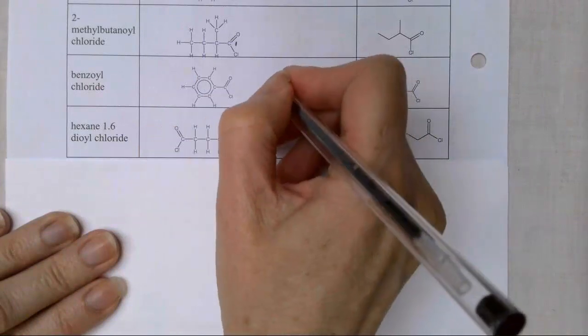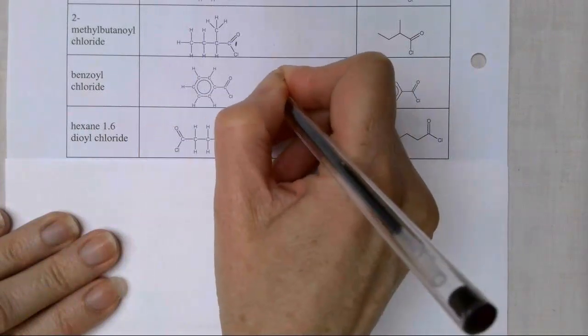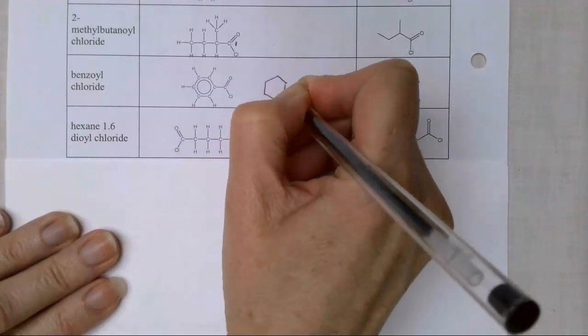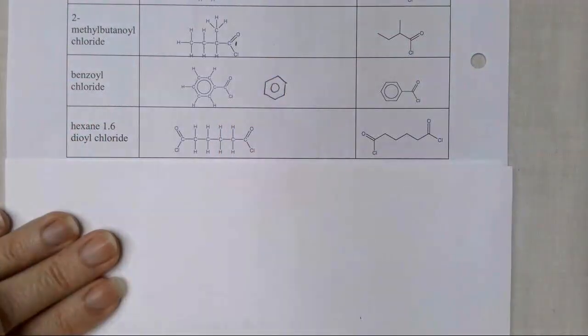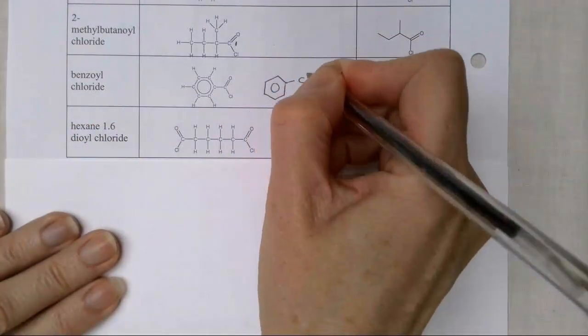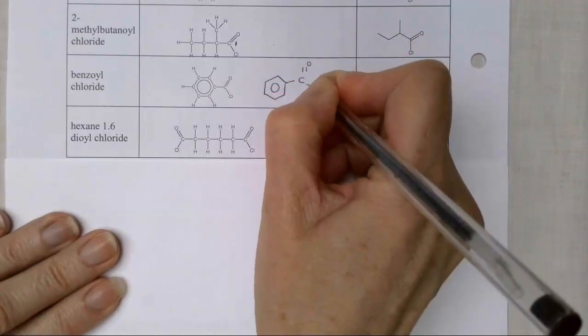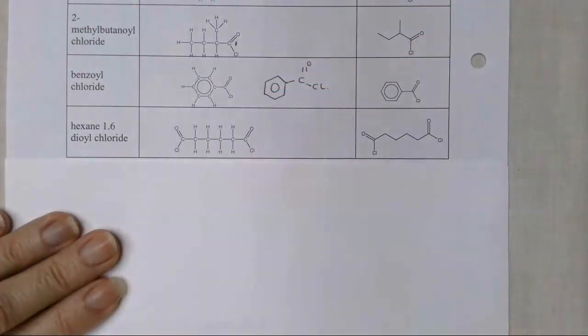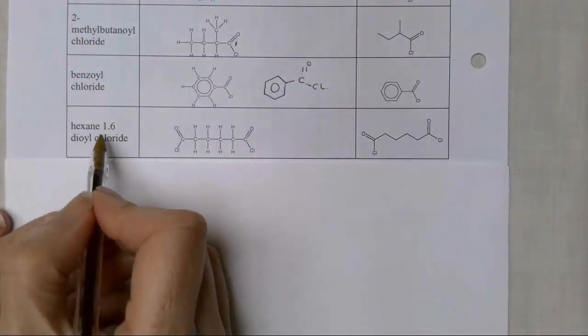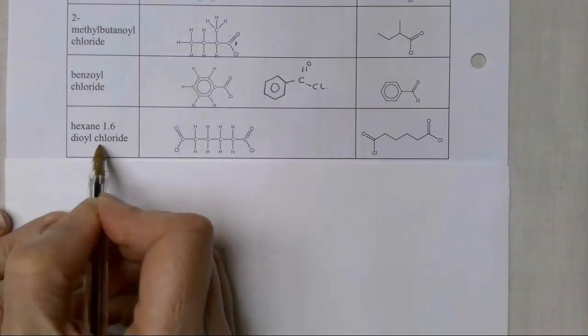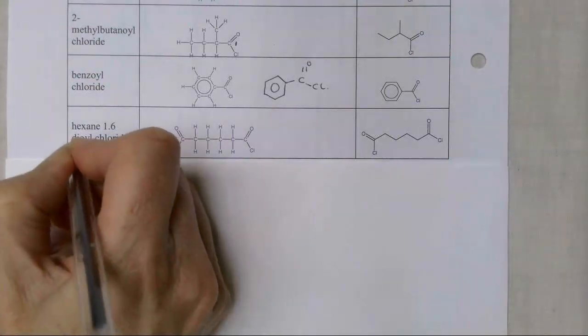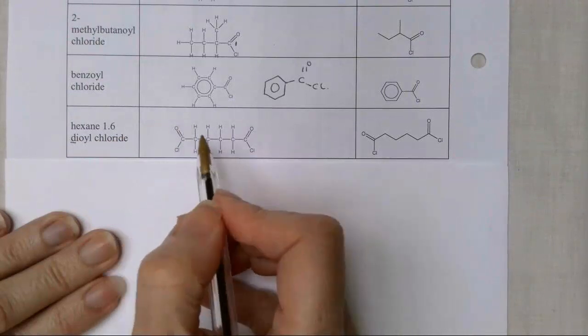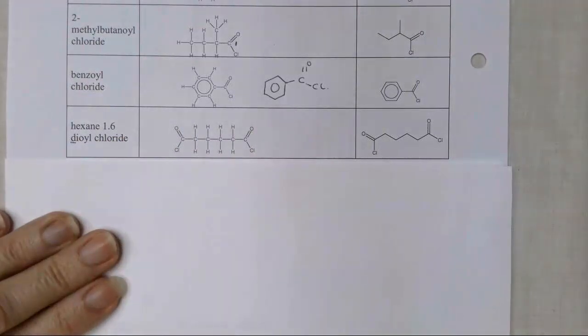We would more normally, in terms of displayed formula, show it without the carbons and hydrogens. We show it as a ring, and then we show C double bond O Cl. And last, hexane 1,6-dioyl chloride. The di simply means 2, so I've got 2 acyl functional groups, 1 on each end of the molecule.